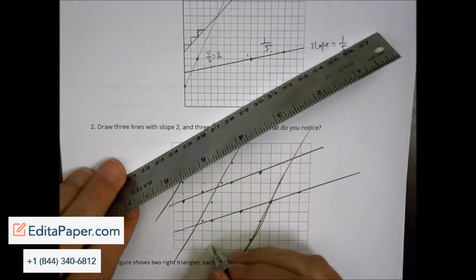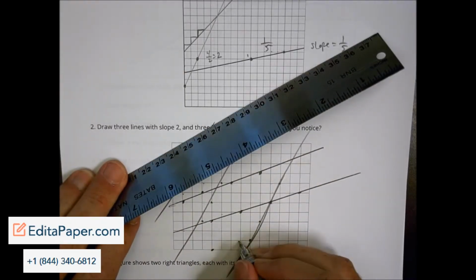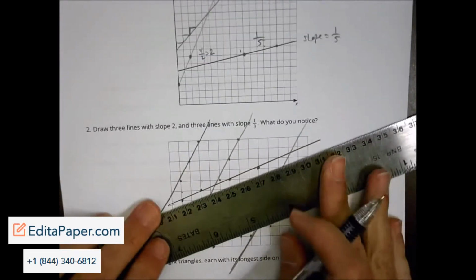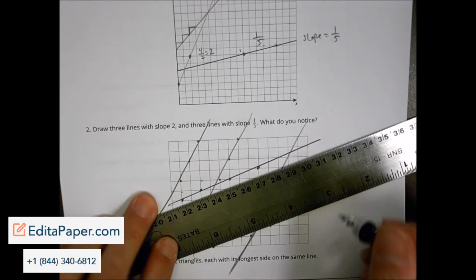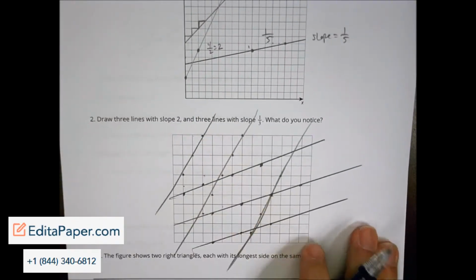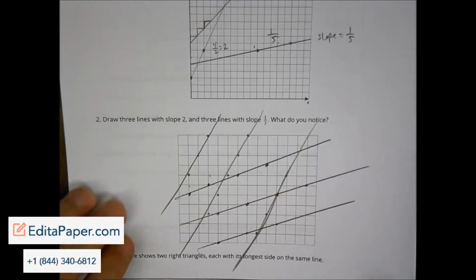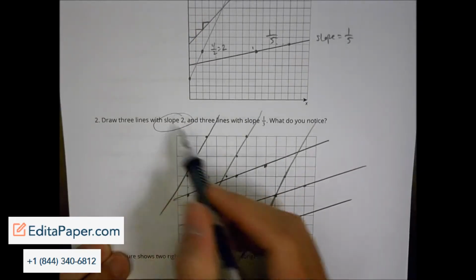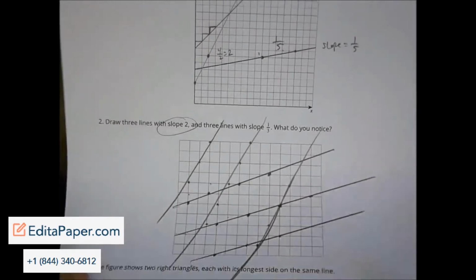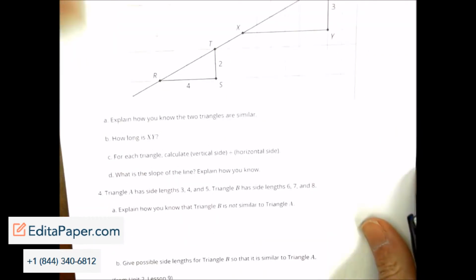And another one, I could start here, 1 over 3, 1 over 3, and we connect the dots there. So now I have 3 parallel lines this way and 3 parallel lines that way. Okay, so that's just what I noticed, is that every time the slope is the same, I end up with parallel lines.